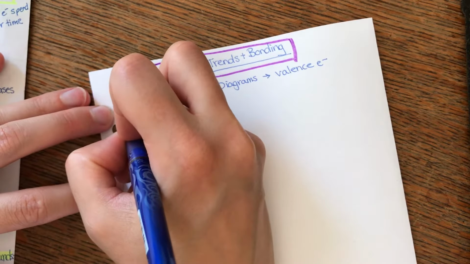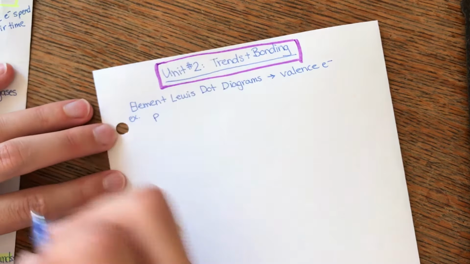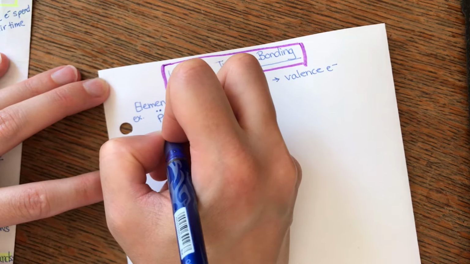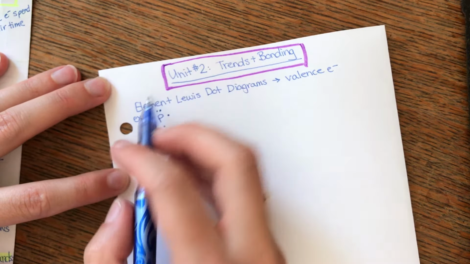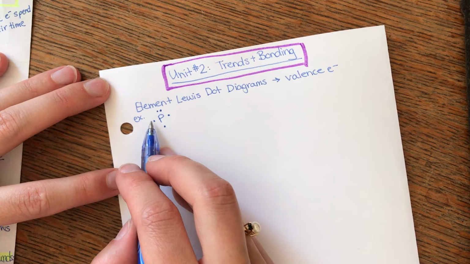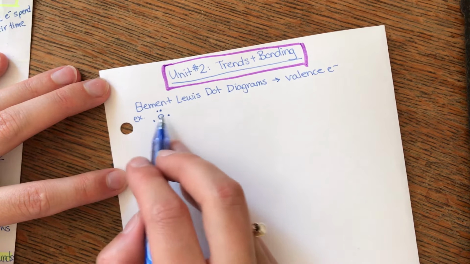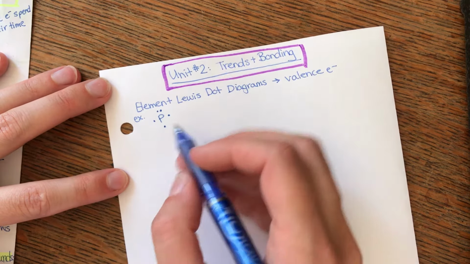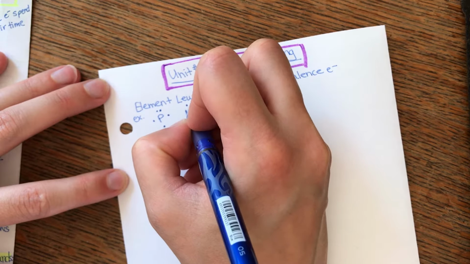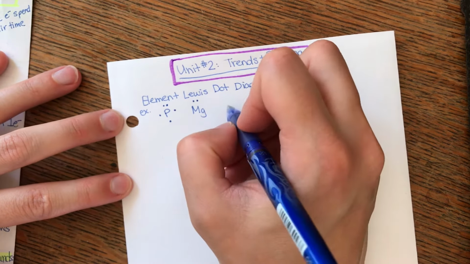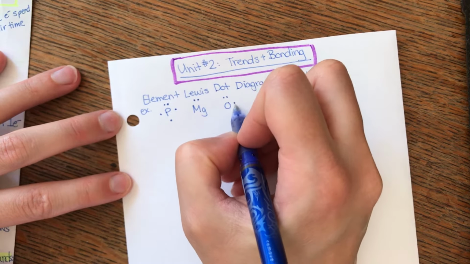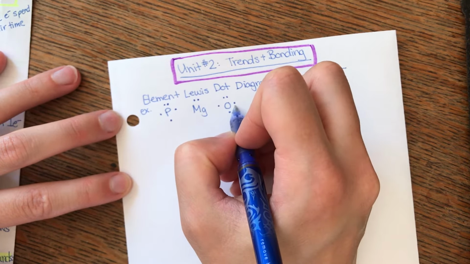So for example, if we look at phosphorus, it has 5 valence electrons. So remember, you need to spread them out at 12, 3, 6, and 9 o'clock so that you have 1 in each spot before you start doubling them up. Magnesium, so 2 at the top and then around the clock, has only 2. Oxygen has 6, so 2 at the top and then around the clock. 1, 2, 3, 4, 5, and then I can start doubling them up.